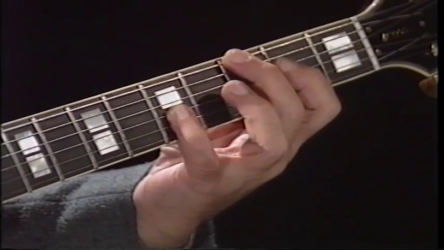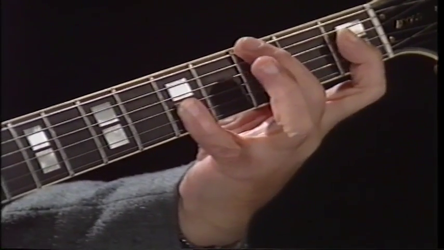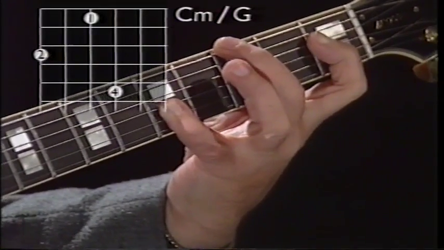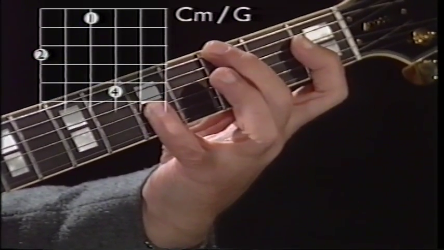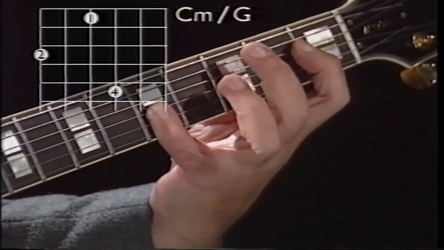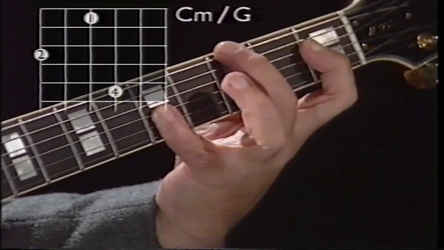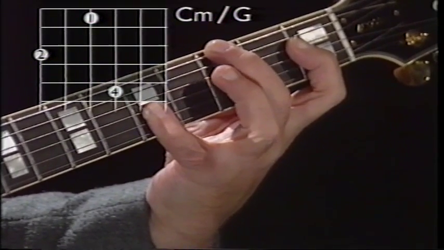Easily done. Now to get the minor, just lower it. A bit of a stretch, but keep persevering. E to the E flat, the third flattened. That's my C minor on the G bass.